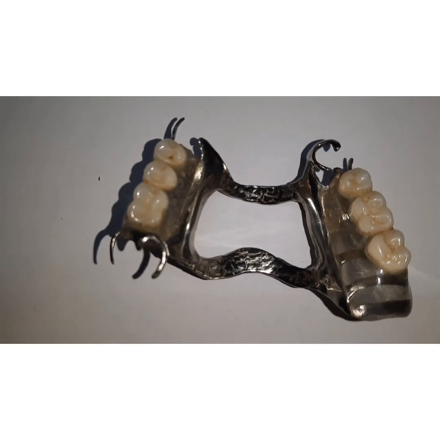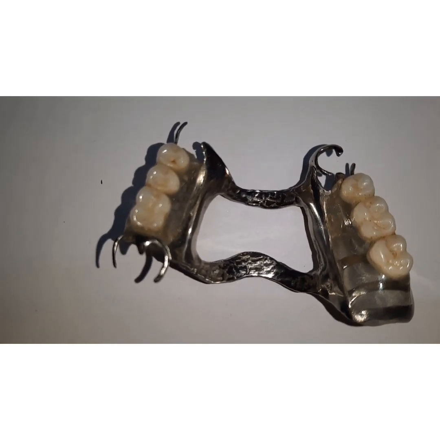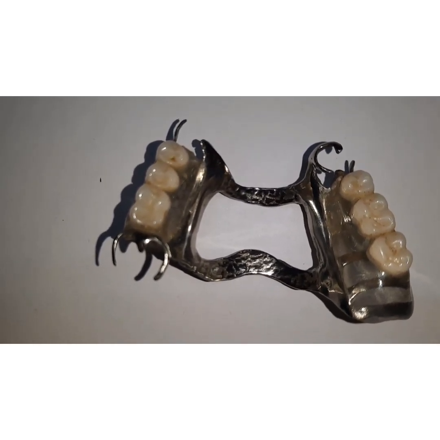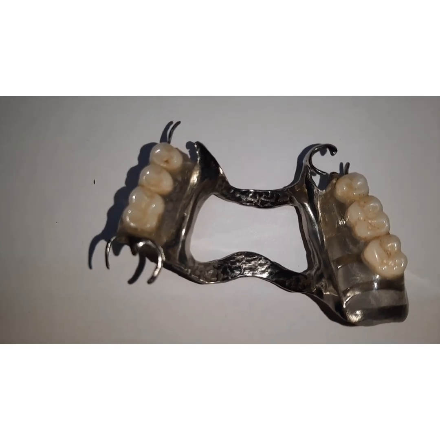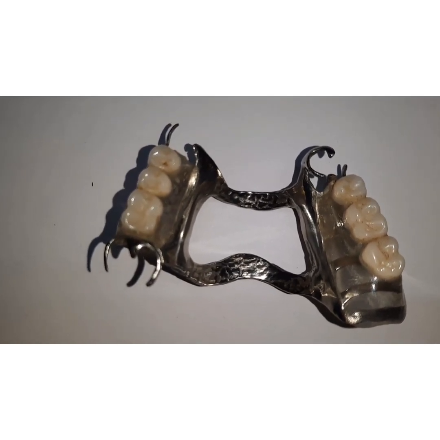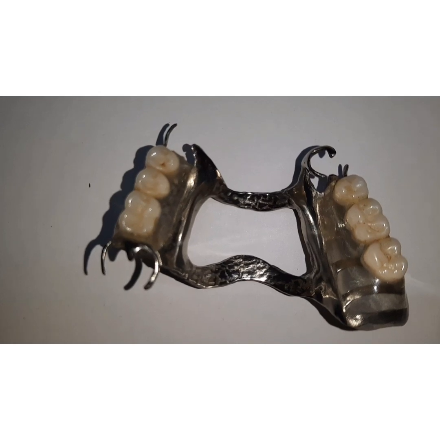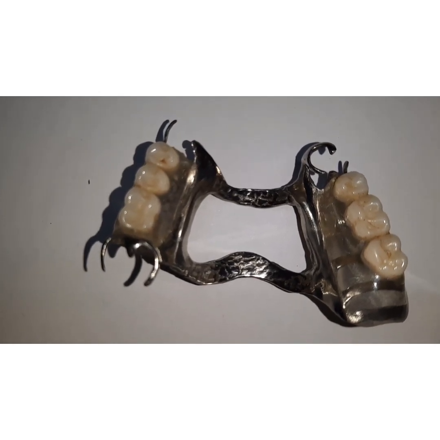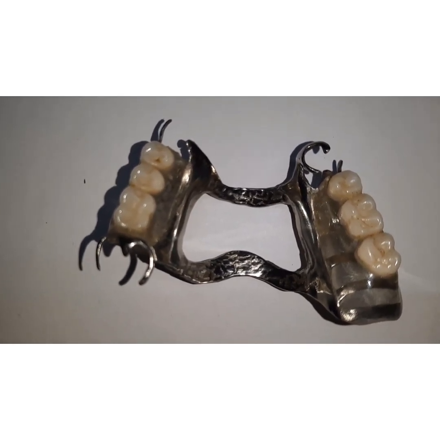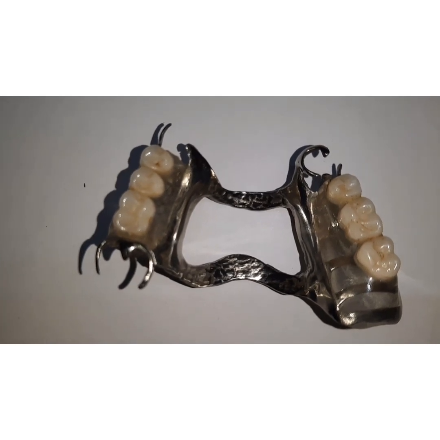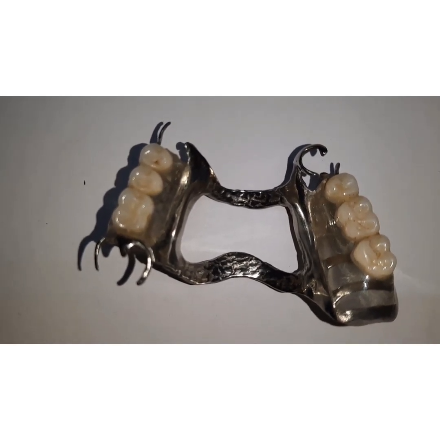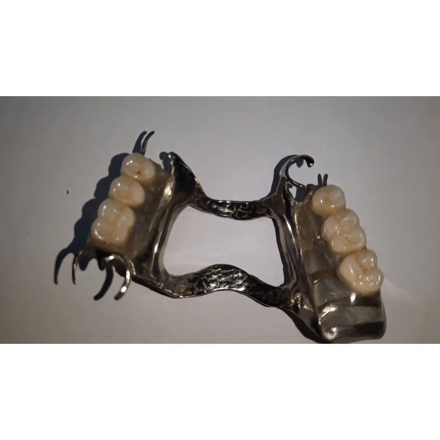Another way in which we can do this is by laboratory remounting procedures, where the completed partial denture is remounted on the articulator, and any occlusal discrepancy is identified and corrected on the articulator itself. So this will help in saving chairside time.